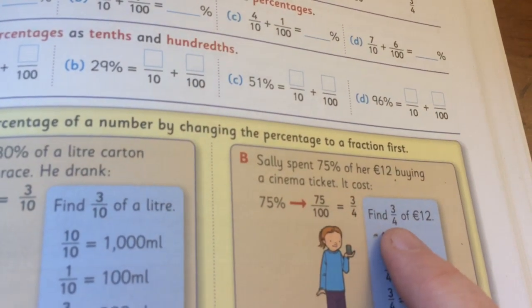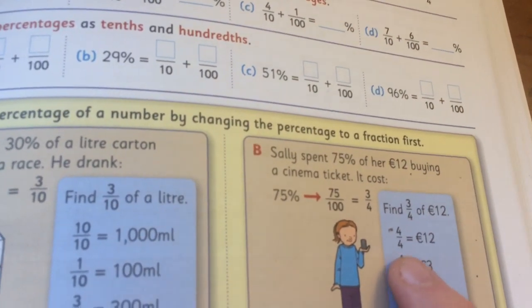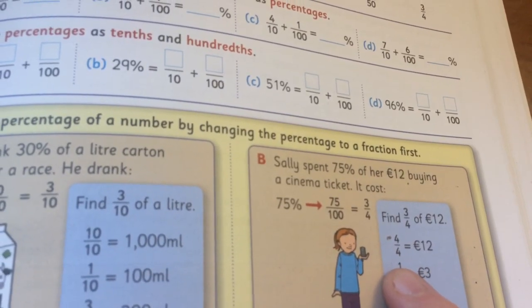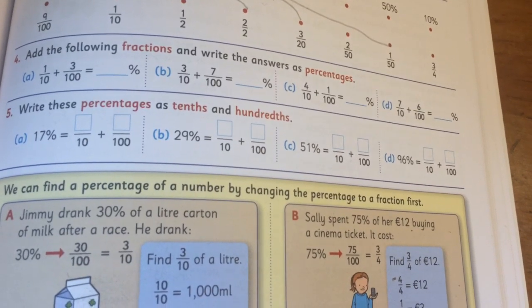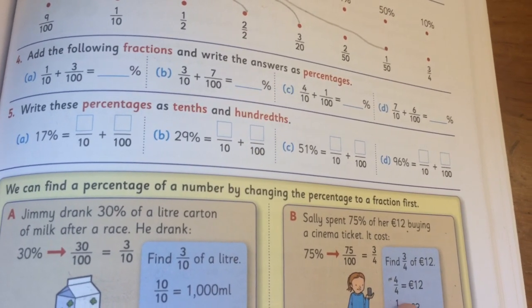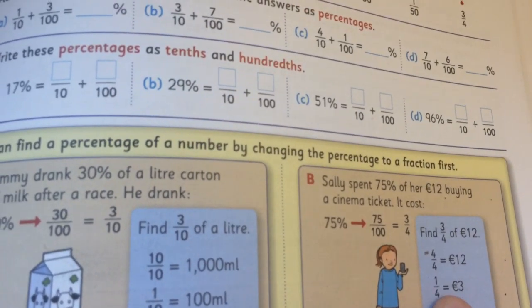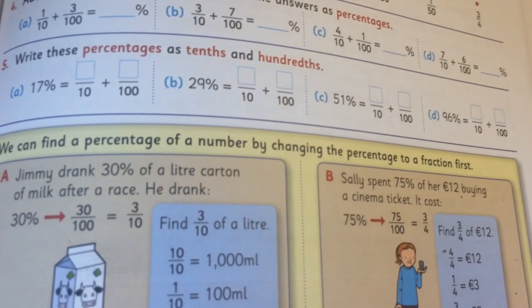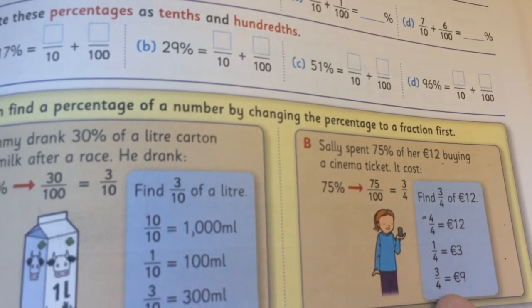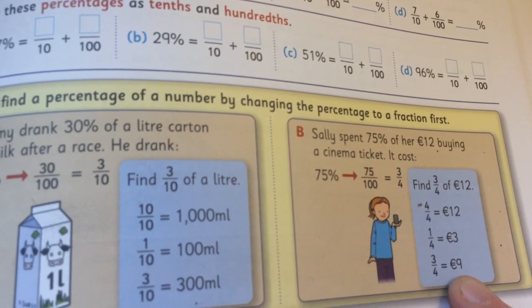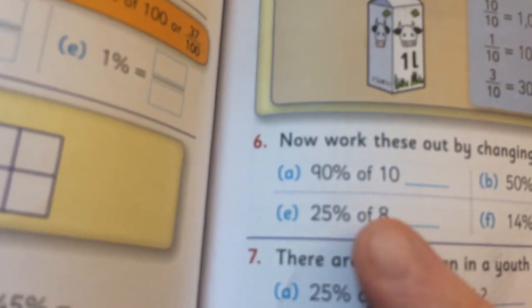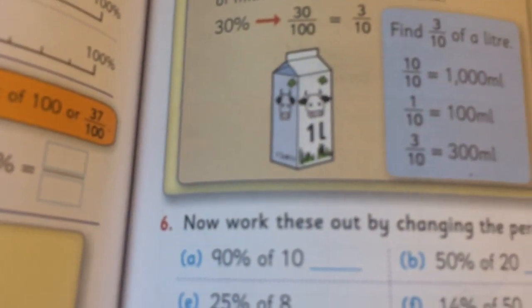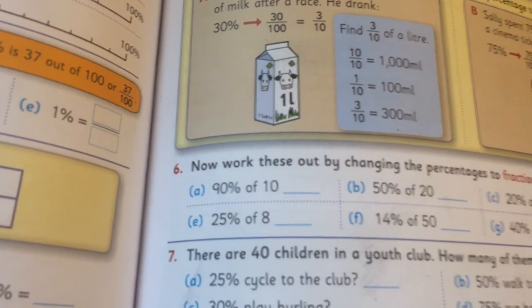Right, so find 3/4 of 12. We know that 4/4 is 12. 1/4 therefore is 12 divided by 4, which is 3. And 3/4 is equal to 9. Okay, so we've worked out what 3/4 is. Same goes for here. I'm going to do this one, 90% of 10, and then I'm going to leave you off with as much as you can do yourself.